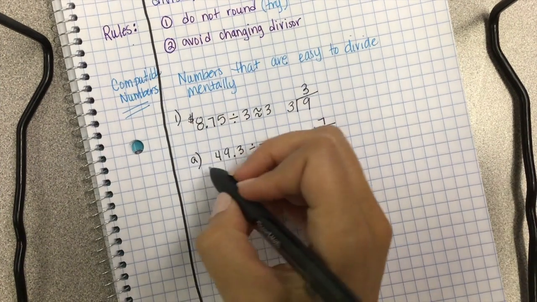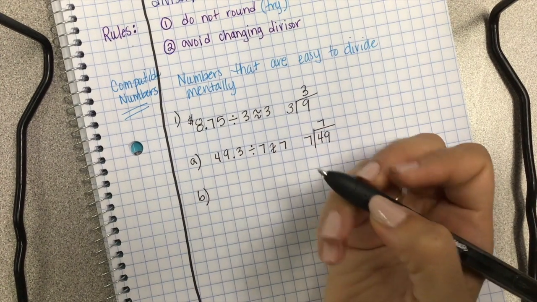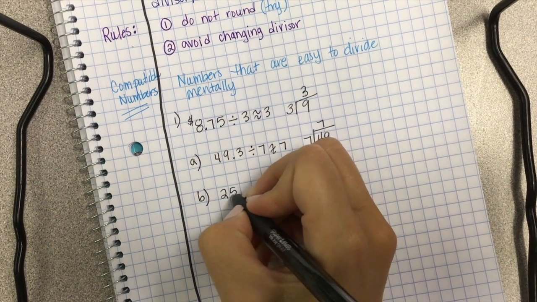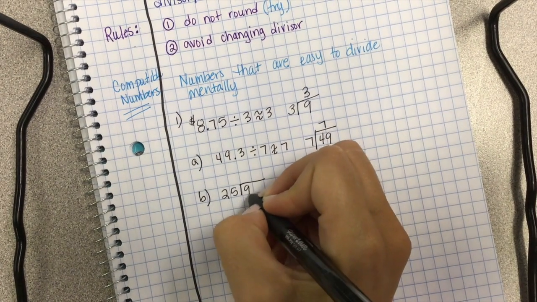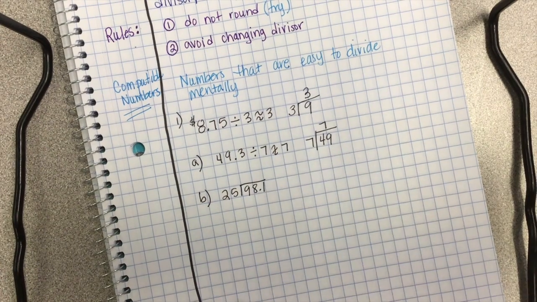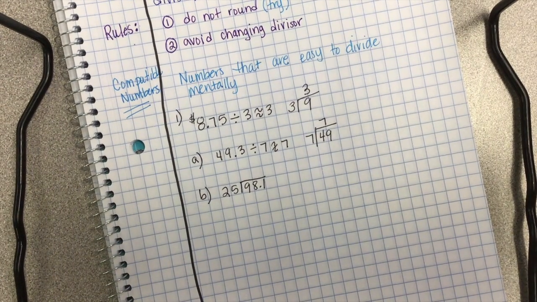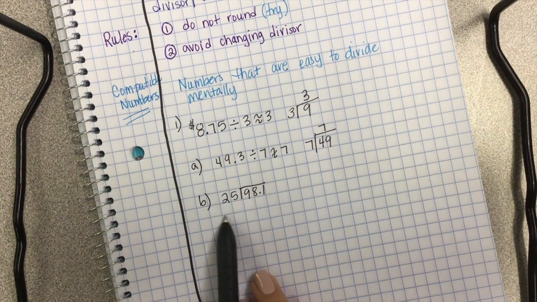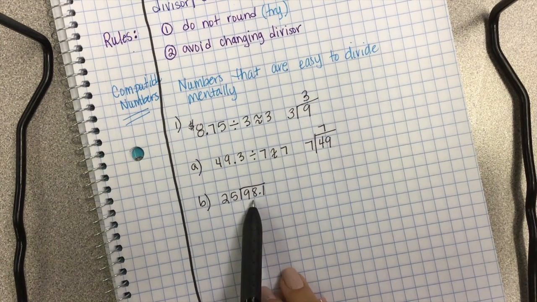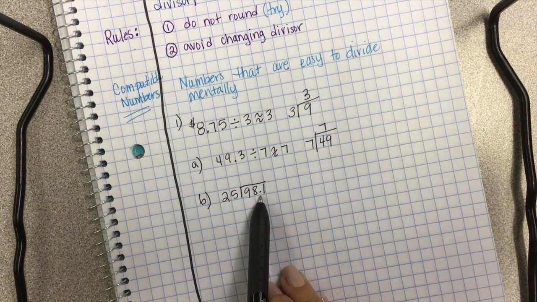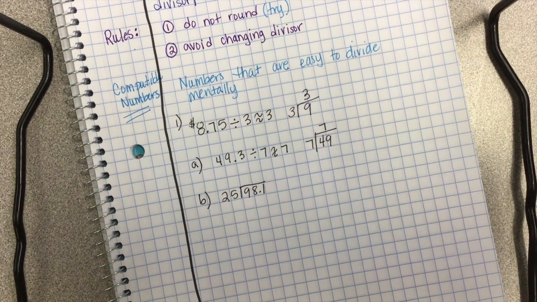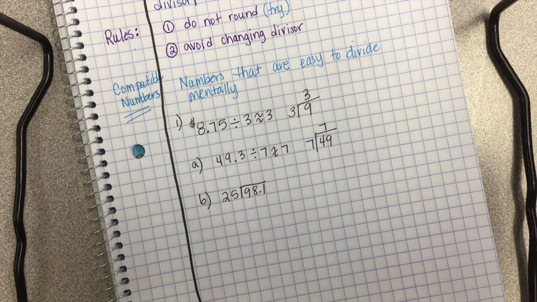Okay, let's go to B. We have 25 divided by 98 and 1/10. Now, again, I want to avoid at all costs changing the divisor. I want to keep 25. So if I'm looking at 98 and 1/10, what is a number that 25 can easily divide into?